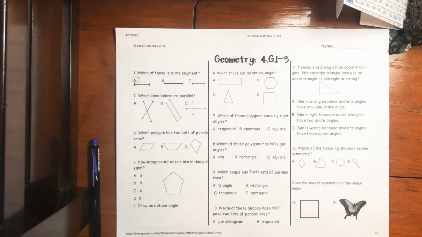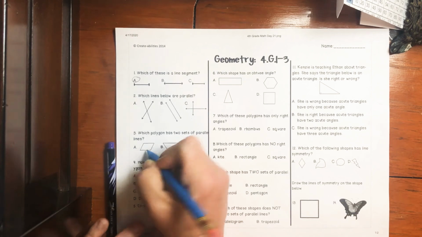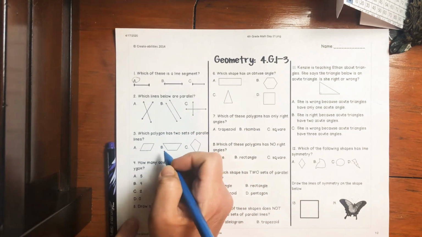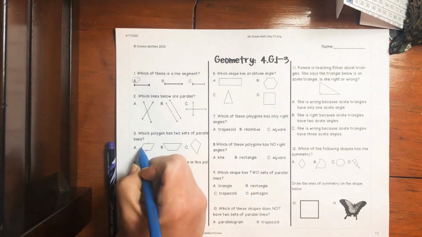Number 3. Which polygon has two sets of parallel lines? Well, let's look at the lines here. I know this line and this line don't touch, and even if I drew them out, they would not touch. So I'd say these two are parallel. Let's look at these sides.